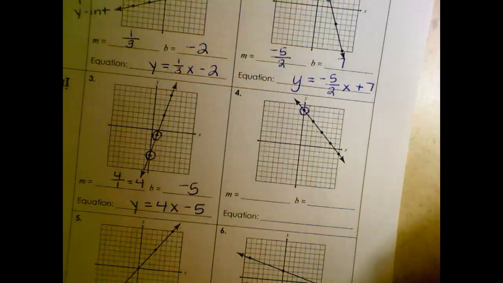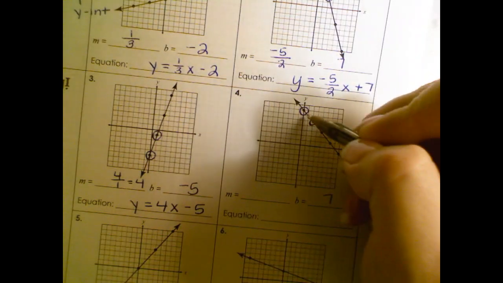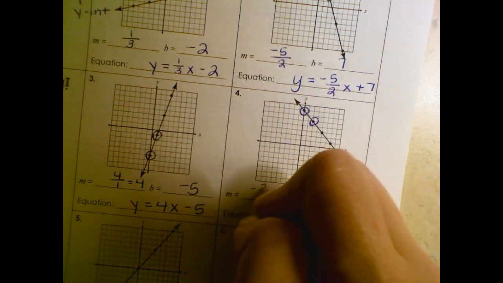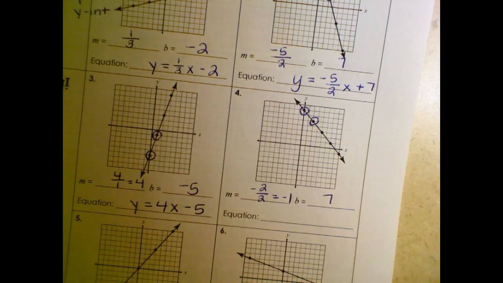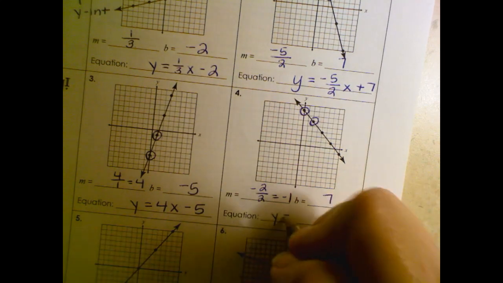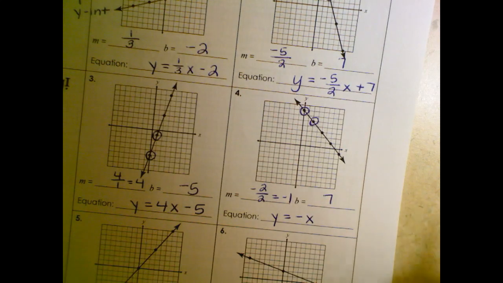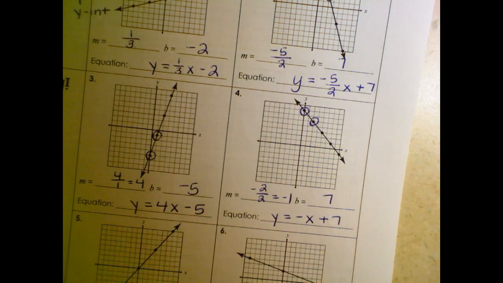Looking at number 4, starting with my y-intercept at 7. From the y-intercept to the next point, I fall down 2 and I go over 2. I'm going to reduce that to -1. Putting it into my equation, I'm going to say -x. You can put the 1 in front if you would like. You don't have to have it. Plus 7.